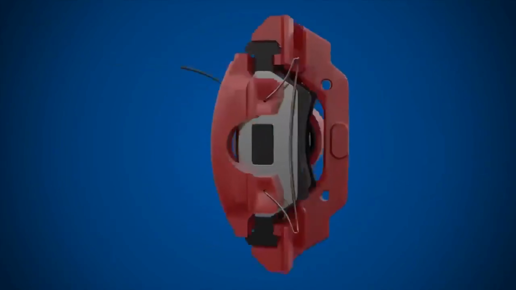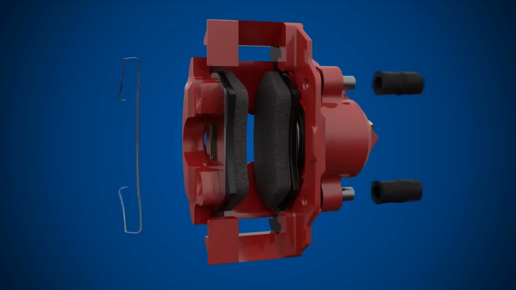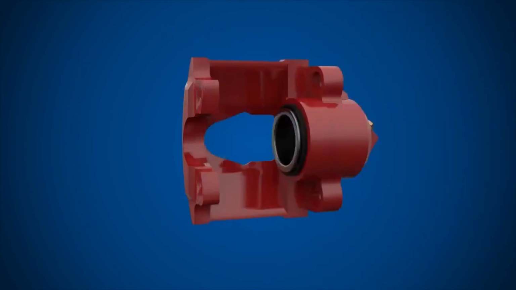The brake caliper assembly provides a mechanism for squeezing the brakes against the brake disc. It typically comprises a caliper body, carrier, and brake pads. First, let's look at the caliper body.